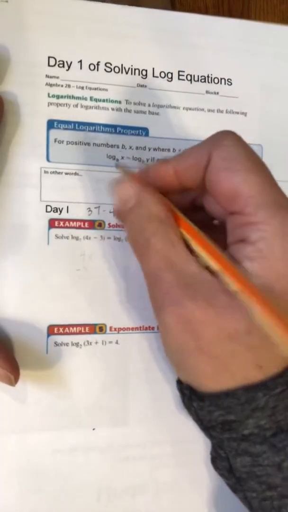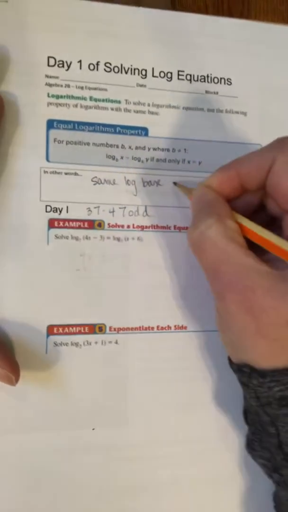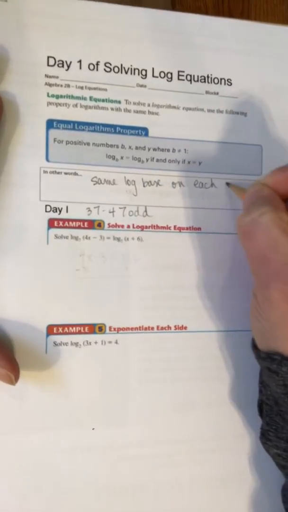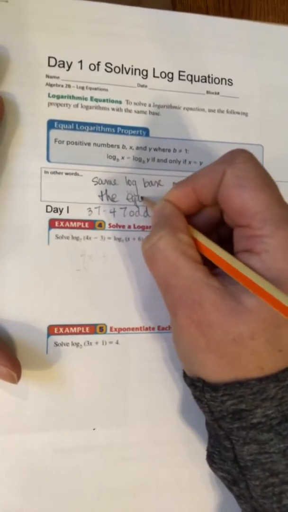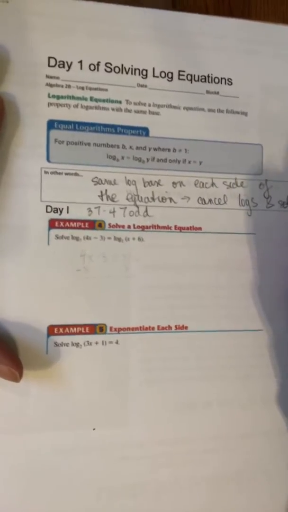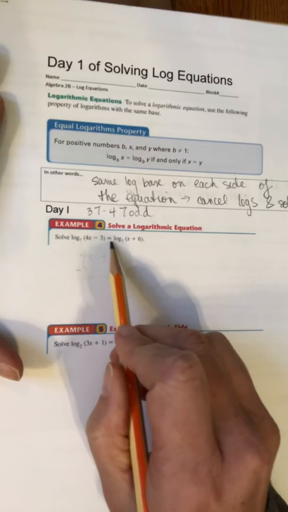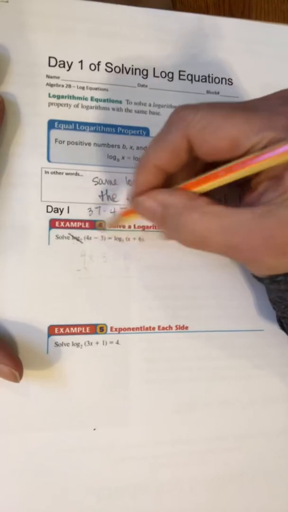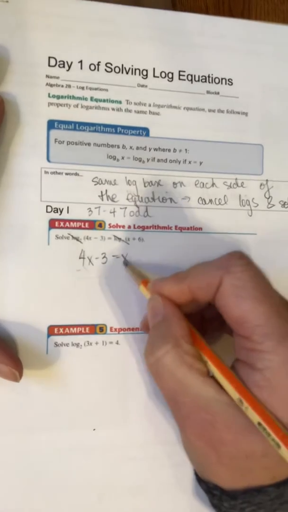So if you have the same log base on each side of the equation, what you can do is cancel the logs and solve, just like you would with exponentials. So if you take a look at this one, it's log base 7 of 4x minus 3, and then log base 7 of x plus 6. Since there's a log base 7, the same base, on either side, I can cancel these two and then set them equal to each other.